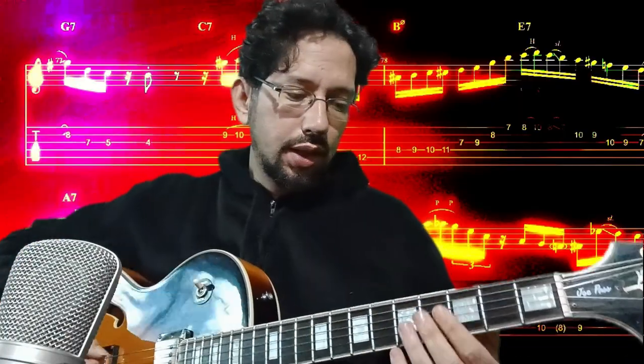For example, in these exercises, remember that the lowest note is always Sol, G, and the highest note is also G, right? This is the lowest G, and the highest is this other G. So we have 2 octaves.